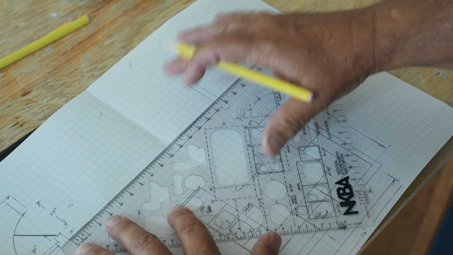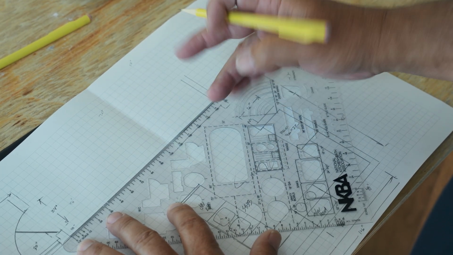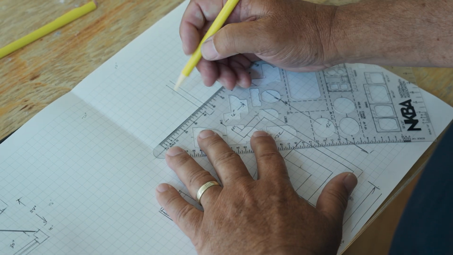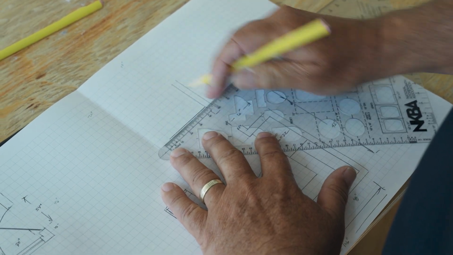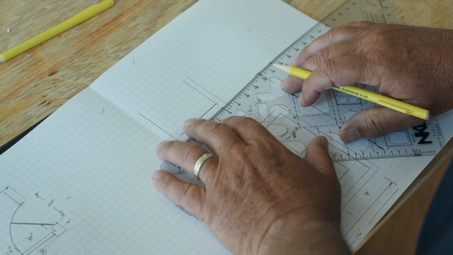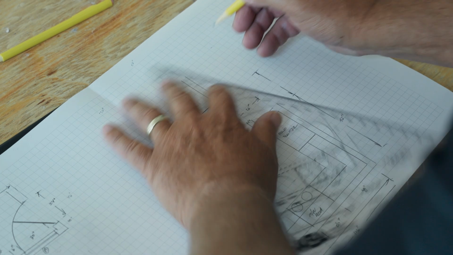Okay, so we've got a pantry over in this area and some additional cabinets. I'm just going to locate all of this on this drawing here. About 50 inches over. This space we measured at 48.